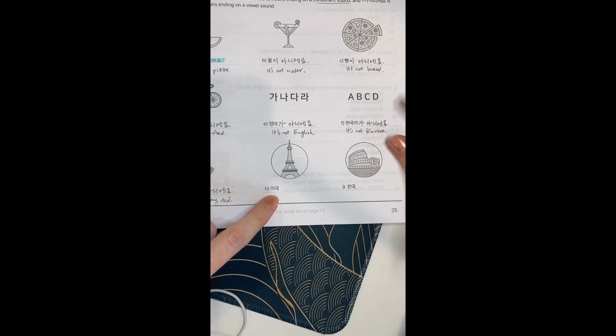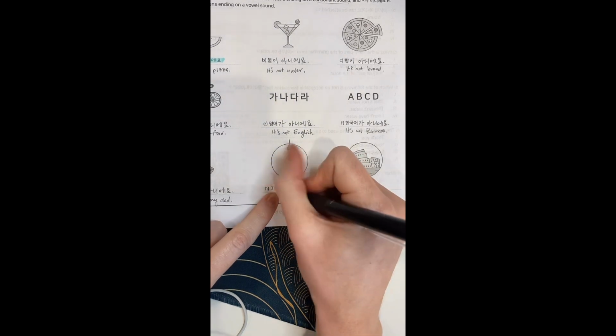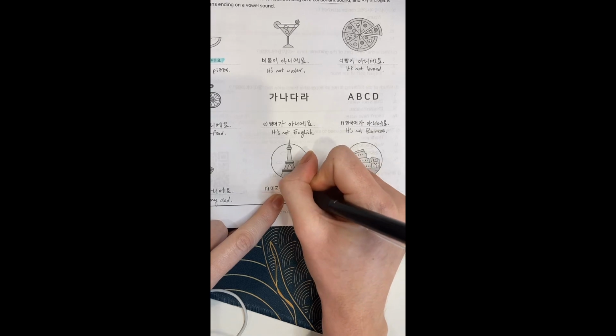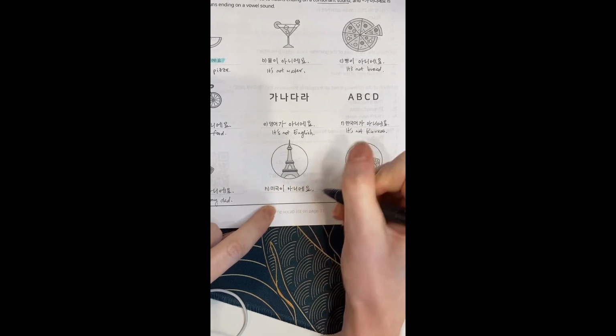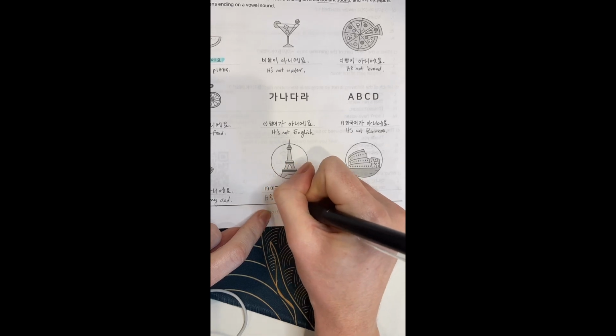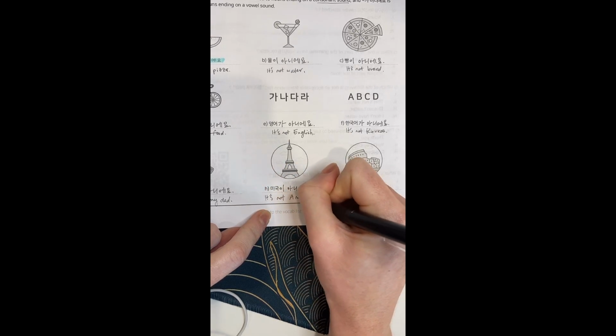Next we have this word, 미국. Does anyone know what 미국 means in Korean? United States, yes, perfect. 미국 is America, or the United States. And it ends on a consonant sound, so we attach 이 아니에요. It's not America.